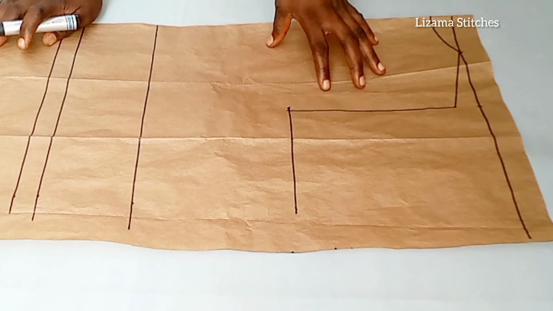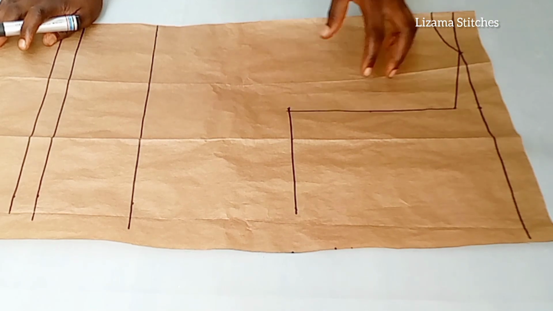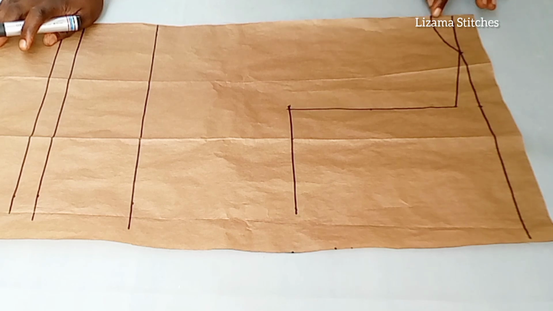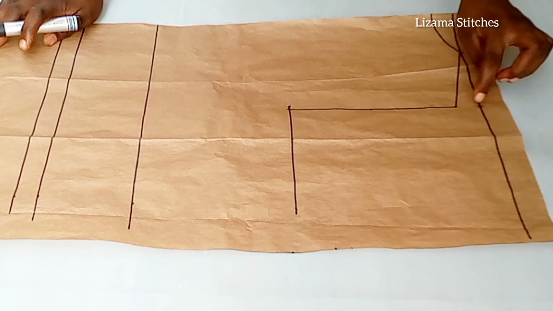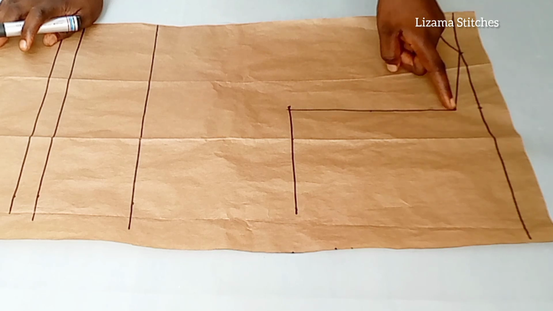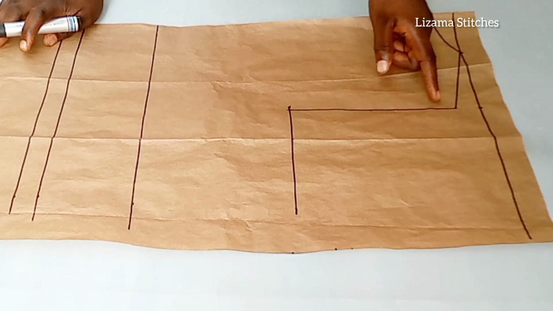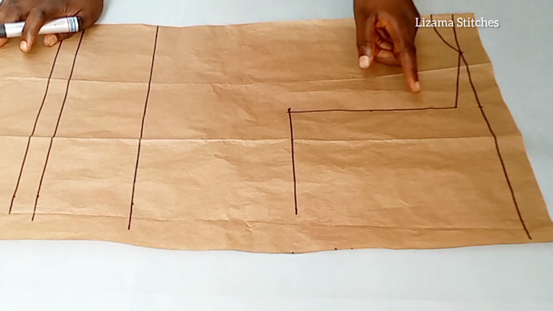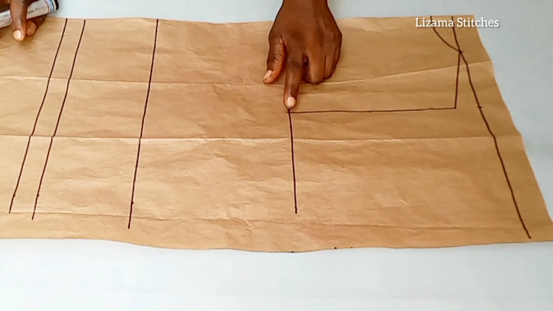This is my neckline. My neck width is 3 inches and my neck depth is 1 inch. Now this is half of my shoulder measurement. From my shoulder measurement, I came down by 1 inch for my shoulder slant and I connected it to the neckline. From my shoulder slant, I had to impute my armhole depth. I used half of my armhole measurement as my armhole depth.